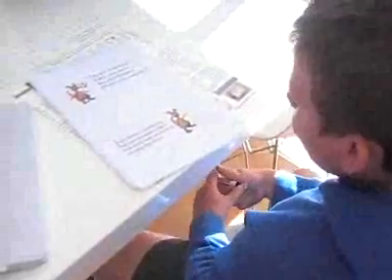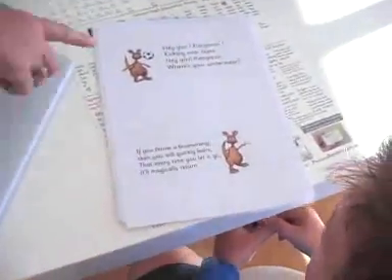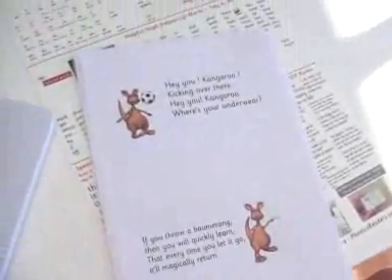Hey you kangaroo kicking over there. Hey you kangaroo, where's your underwear? He's not wearing any underwear. Do you know there were 3 kangaroos by my house this morning?